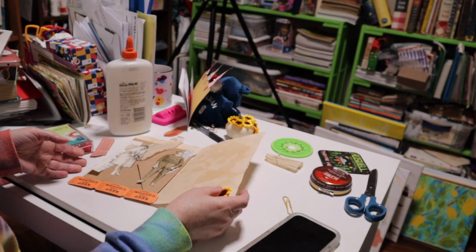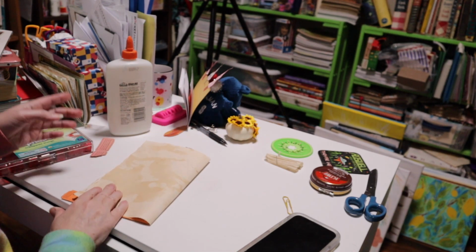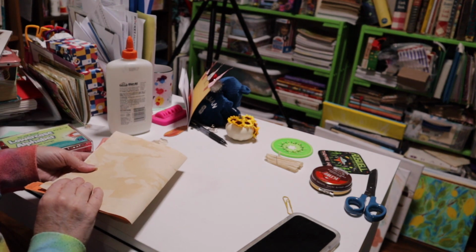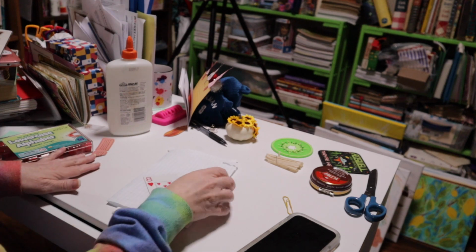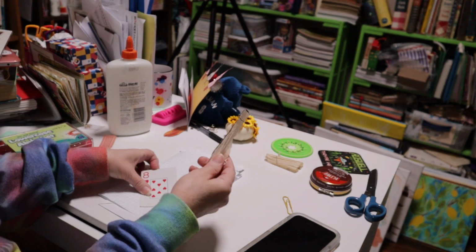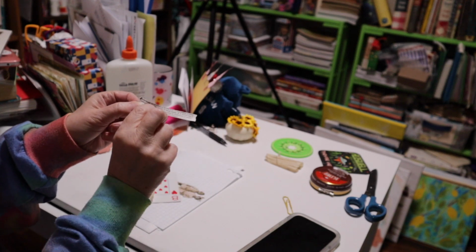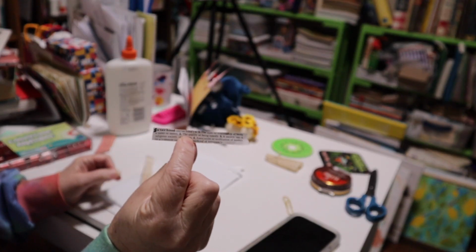Okay, another way to use text, and remember, go all the way to the end of the video to see each one of these ideas finished. Next, we're going to use these words. It's the definition of sisterhood from a dictionary.